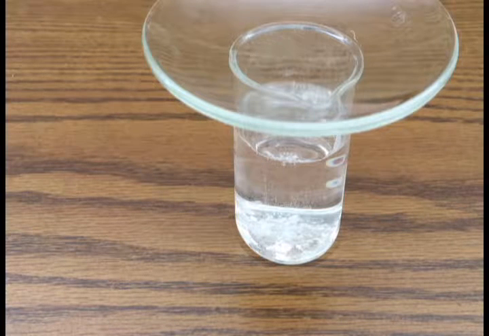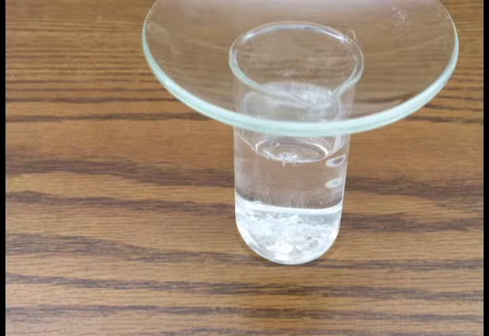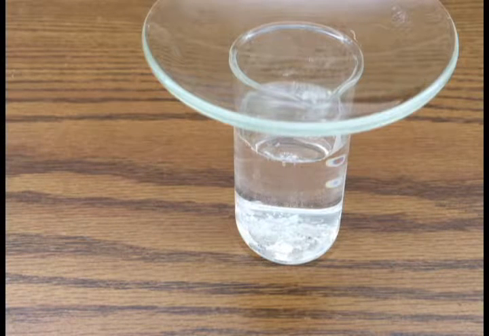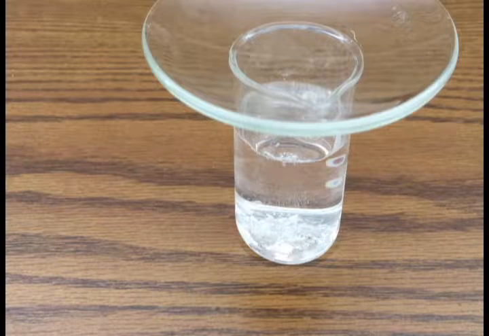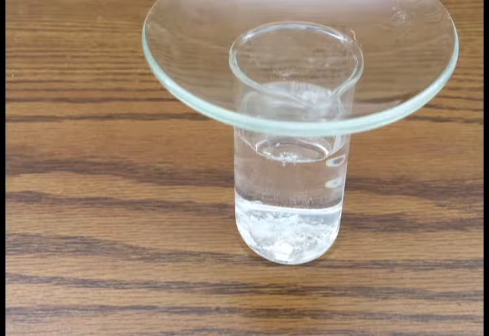The bubbles you are seeing is actually hydrogen gas being given off. The calcium metal is reacting with the water to form calcium hydroxide and hydrogen gas.